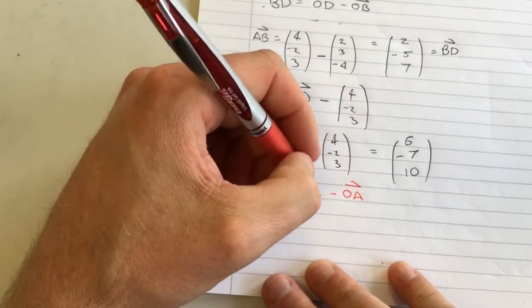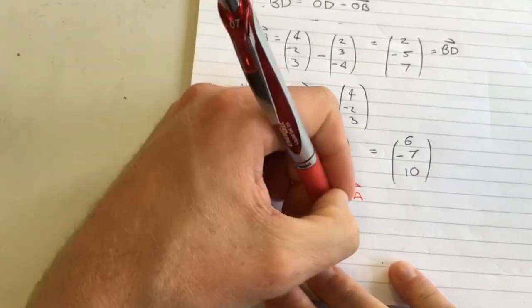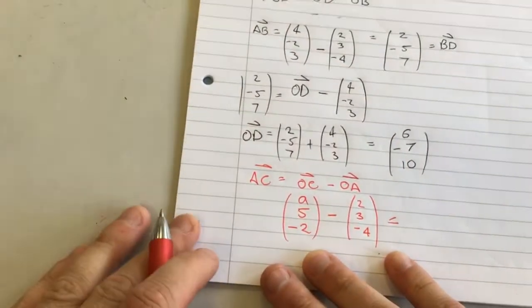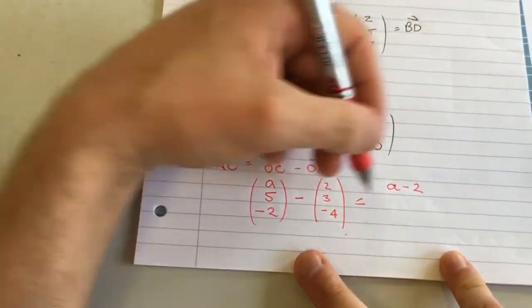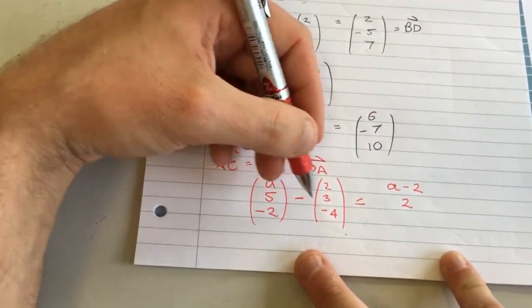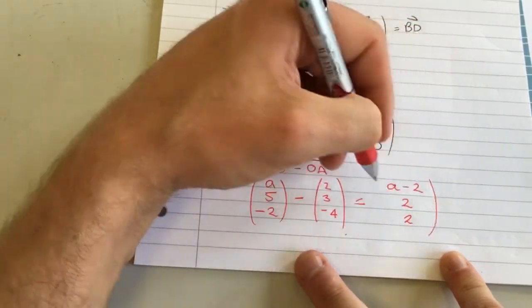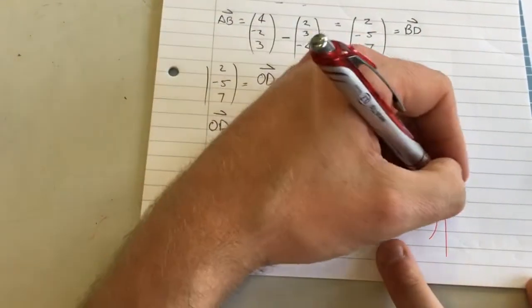So we've got (a, 5, -2) take away (2, 3, -4). a take 2 is just a minus 2. 5 take 3 is 2. Minus 2 minus minus 4 is going to be positive 2. And we know this AC, if we modulus this, should equal 4.